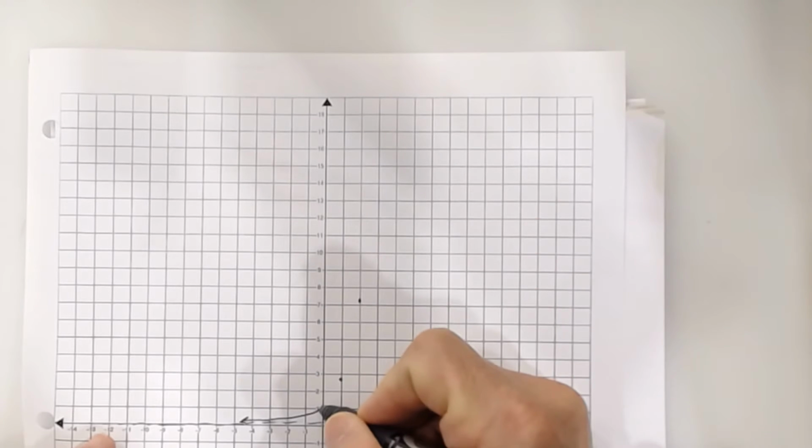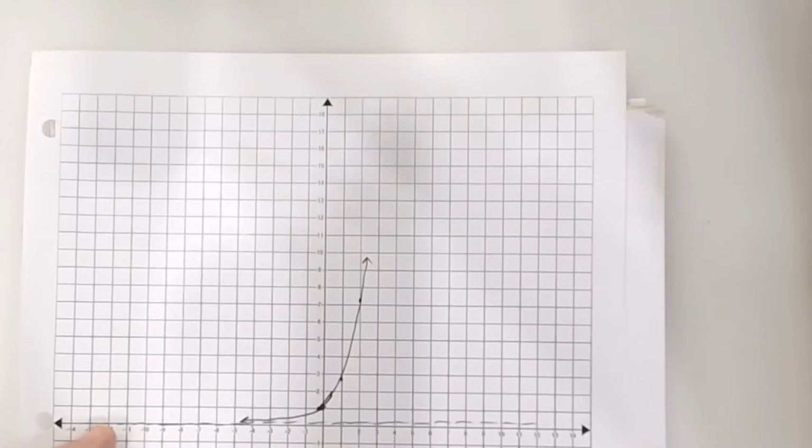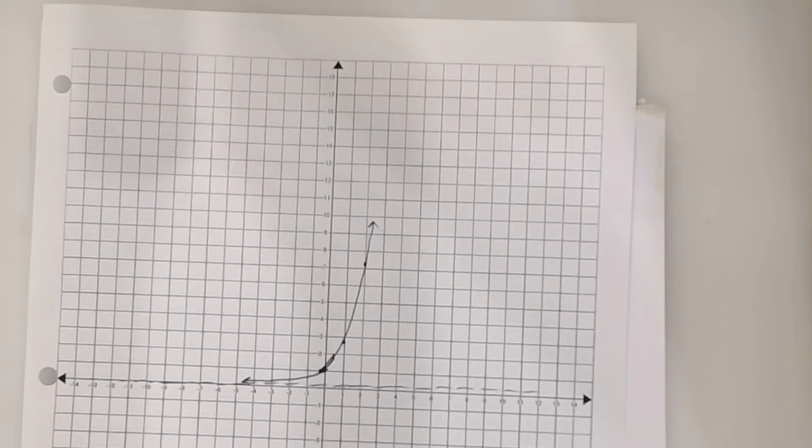But right here, and then just connect them and you're done. This is it. That's all it is. Okay? So just knowing how to use your e function in the calculator. All right, now let's do one more with e.